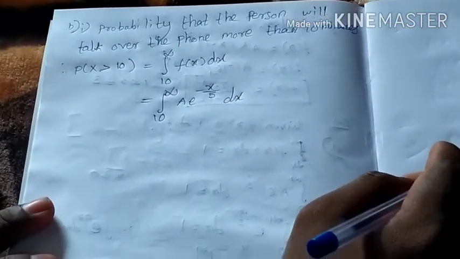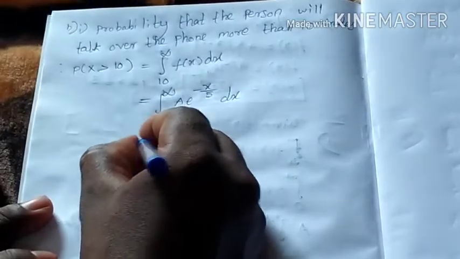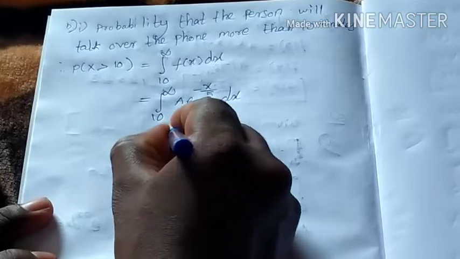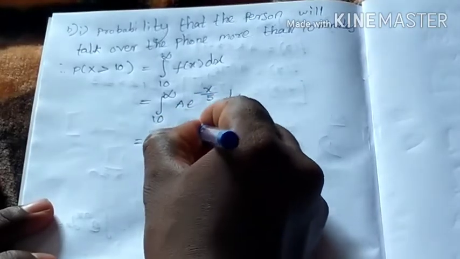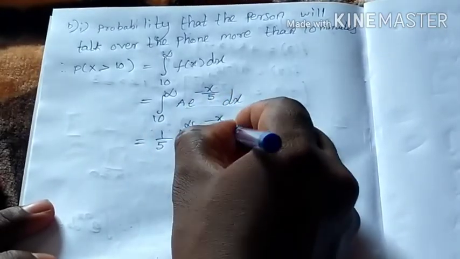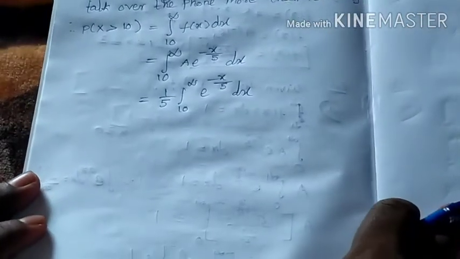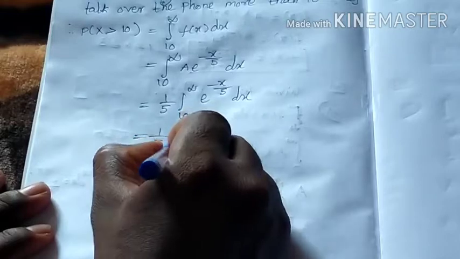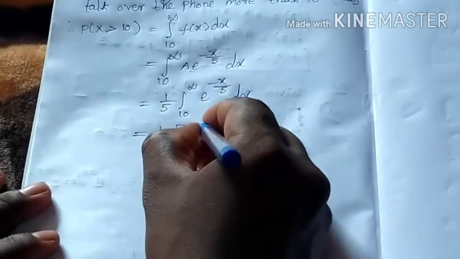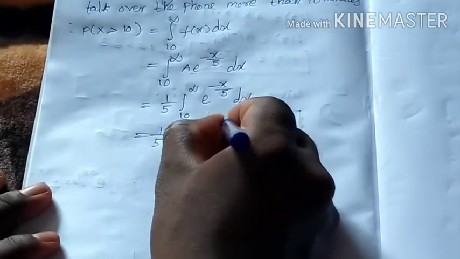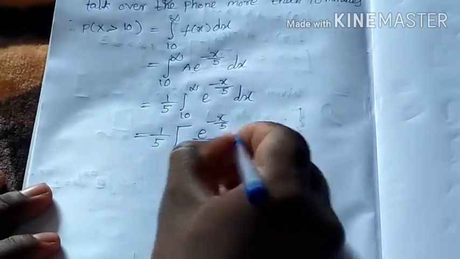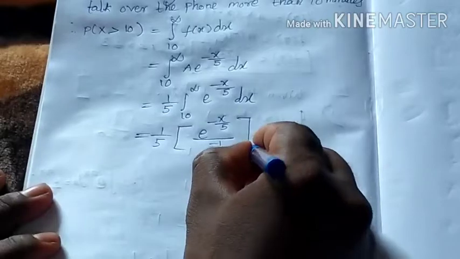Okay, we already get the value of a. The value of a is 1 by 5. So taking 1 by 5 outside, integral 10 to infinity e power minus x by 5 into dx. Which is equal to 1 by 5, integrating the value, e power ax is e power ax divided by a. A is minus 1 by 5. Okay, this is already known. Then the limit value 10 to infinity.